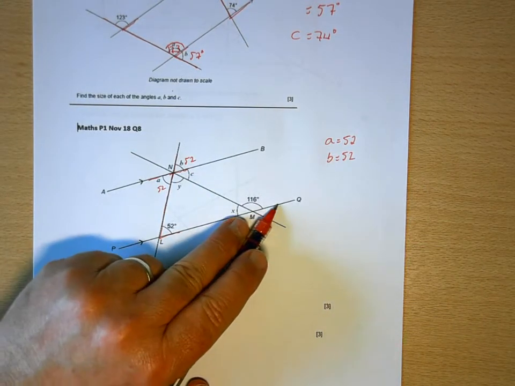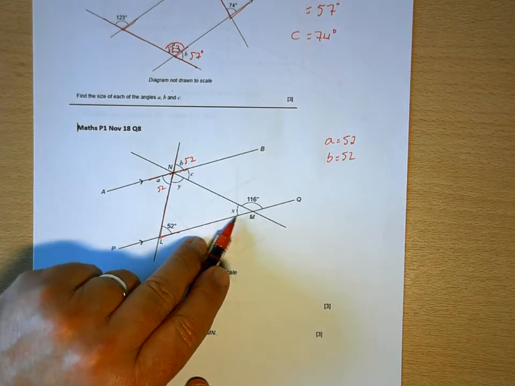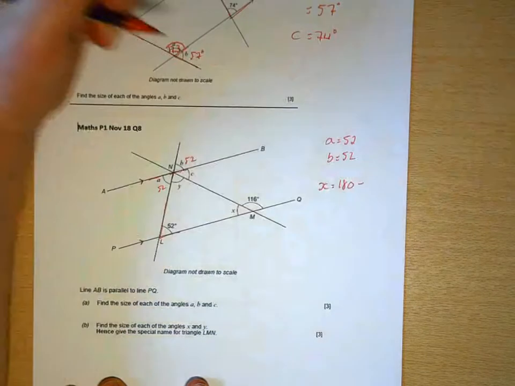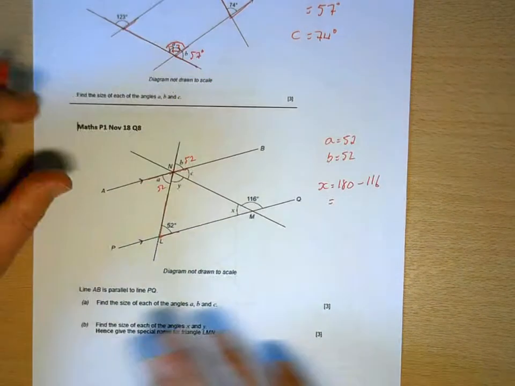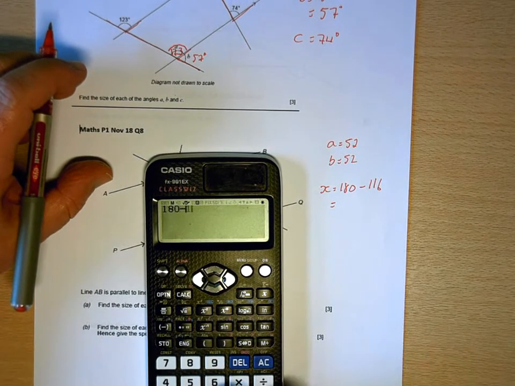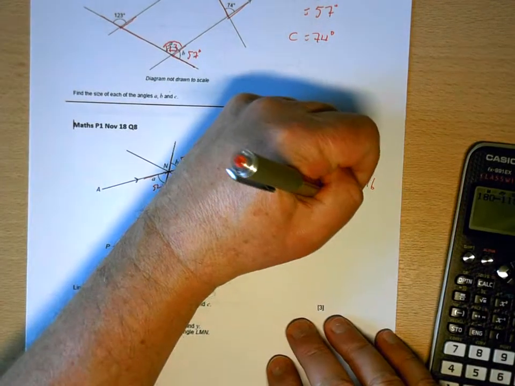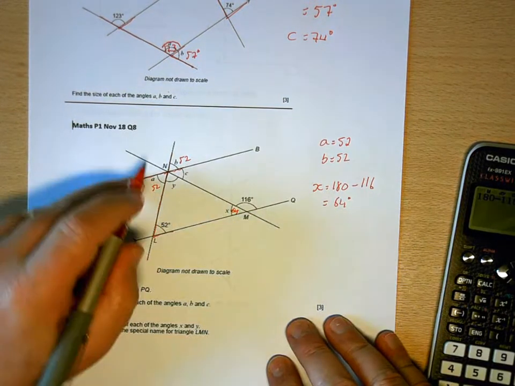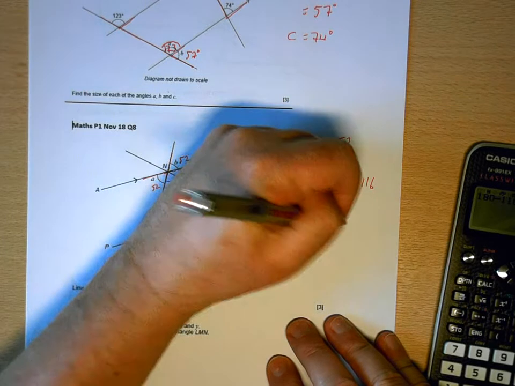And I can see that X lies on a straight line with 116. So X is actually the next one I can find, and that's going to be 180 take away the 116. So that's 64 degrees. So I know that that is 64, and now I've got the Z going up to C, so C is 64 as well.